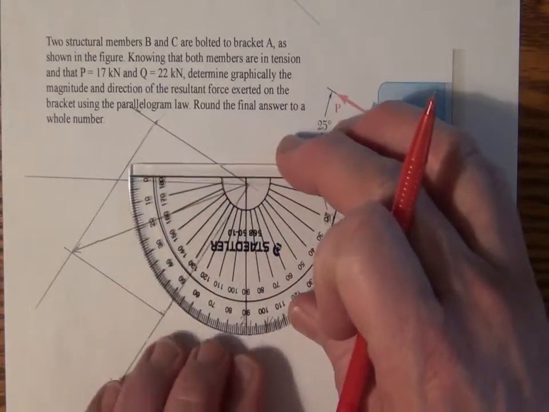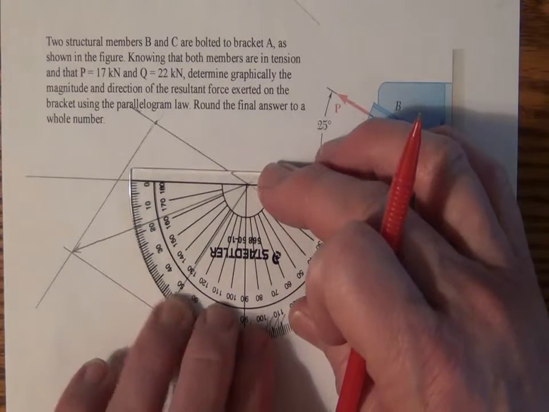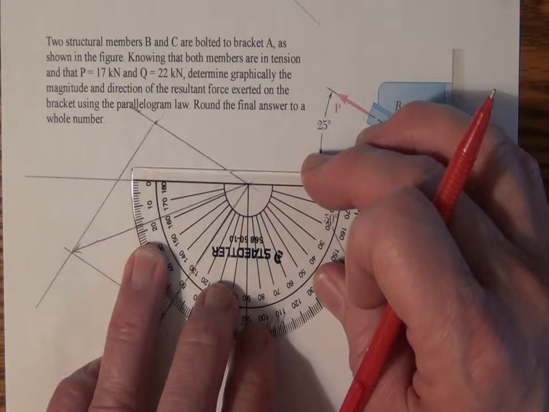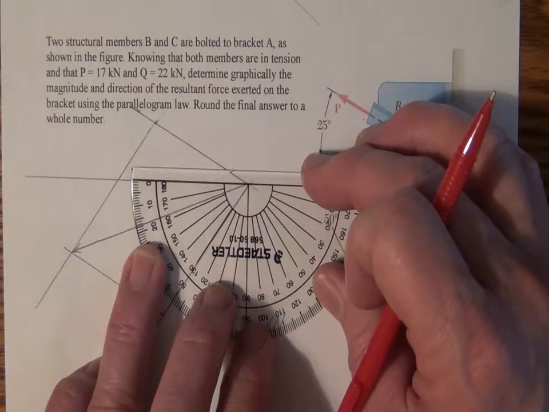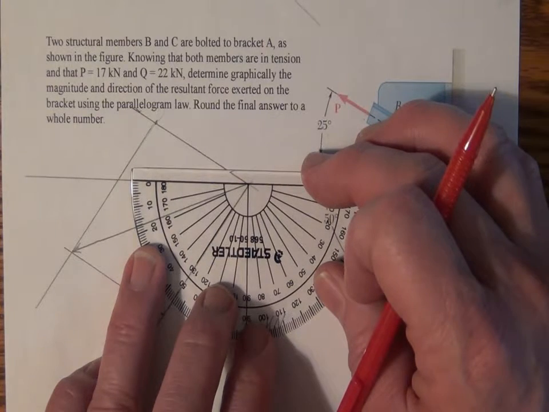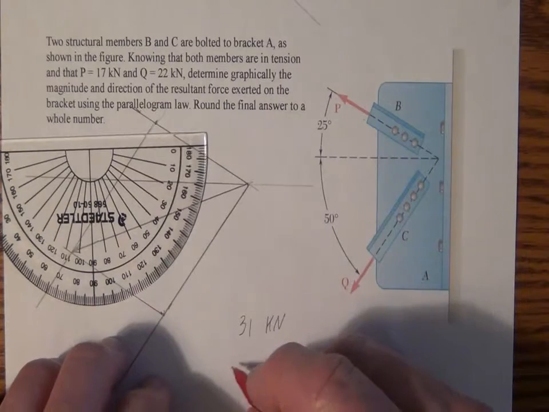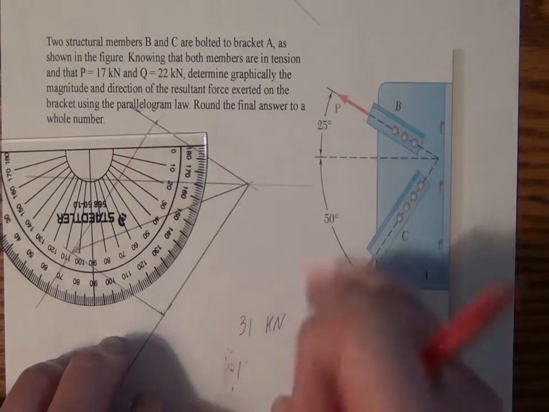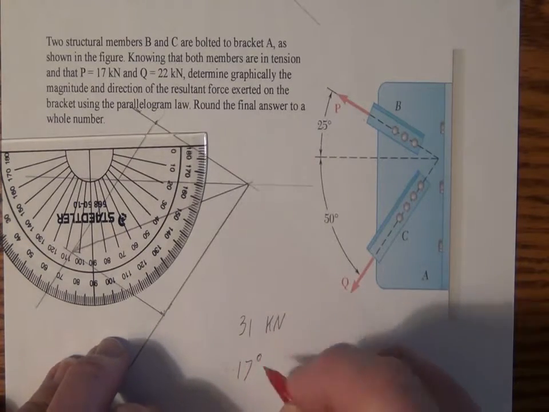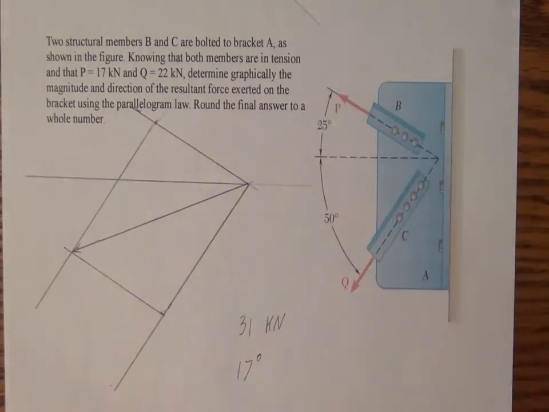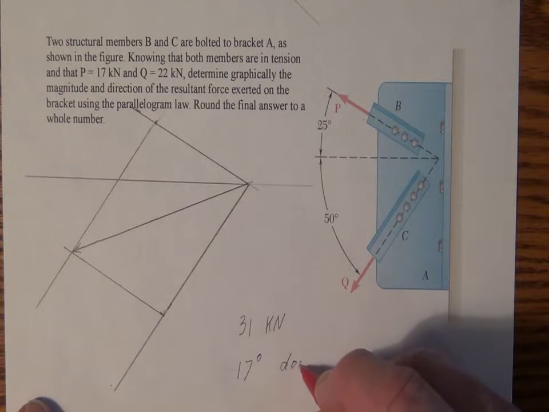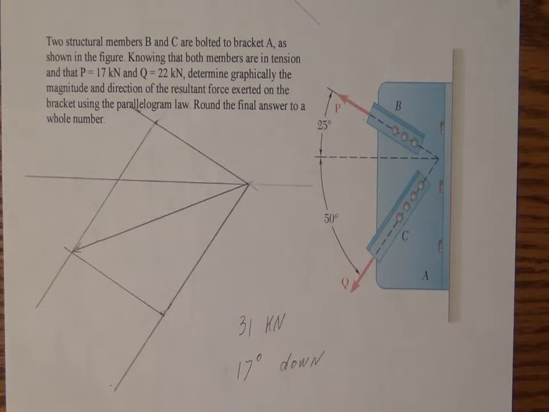And the angle is minus, or is it 17 degrees? It's unclear from the description what angle they really want, so I will say down. That's all, folks.